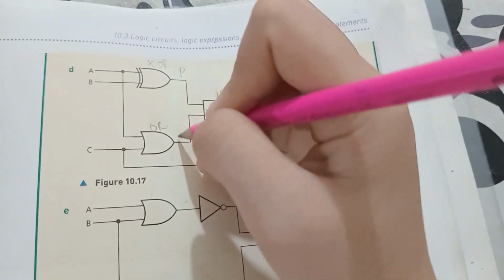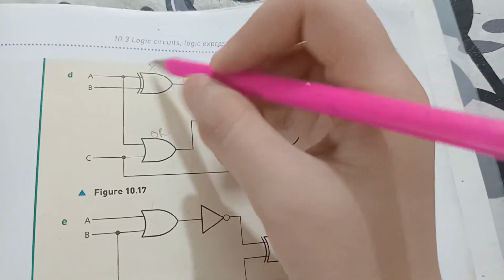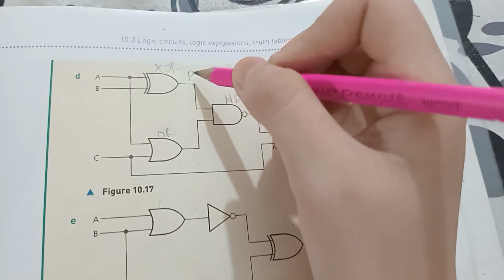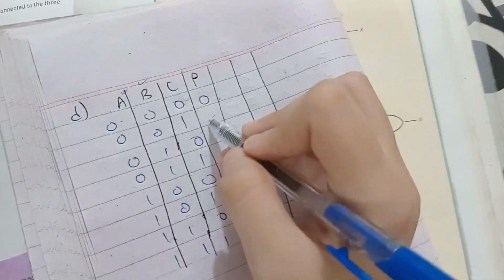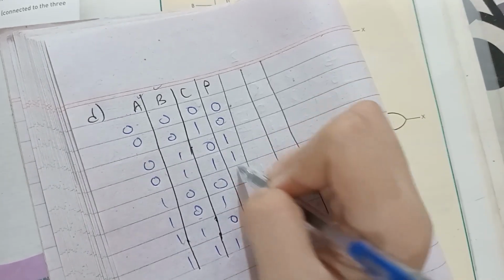So that's P. I'll write P. The inputs to the XOR gate are A and B. So P is the output. The condition for the XOR gate is that if the two inputs are the same, the output will be 0, otherwise it's going to be 1.